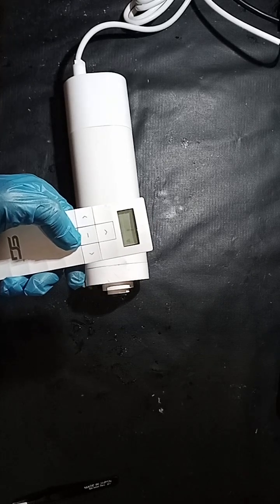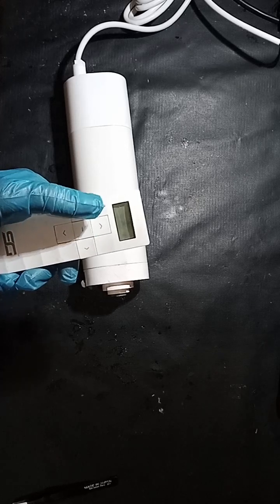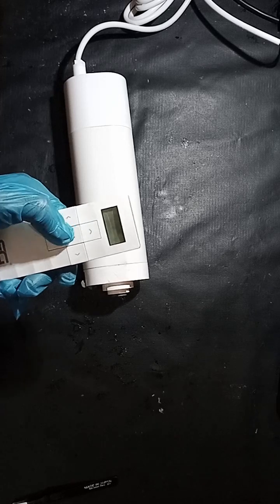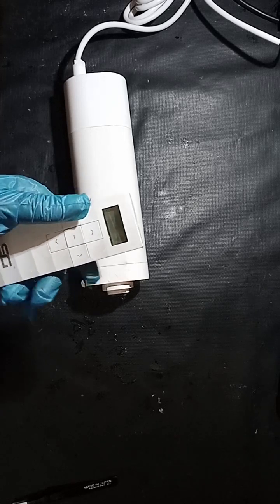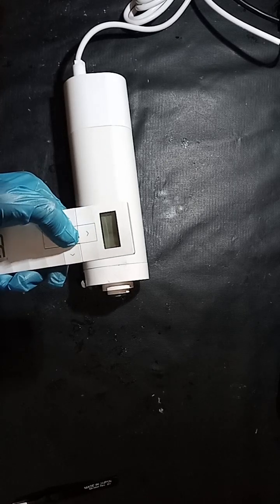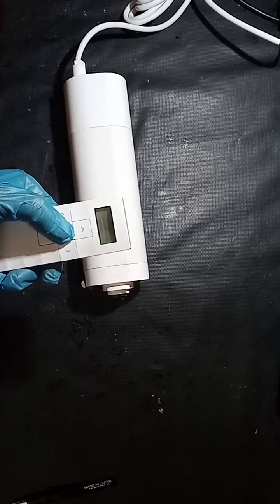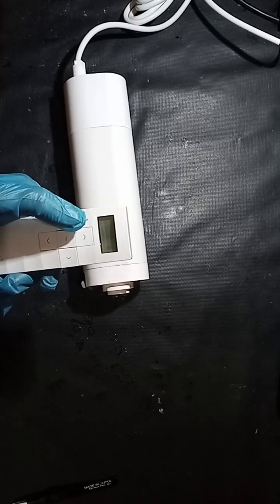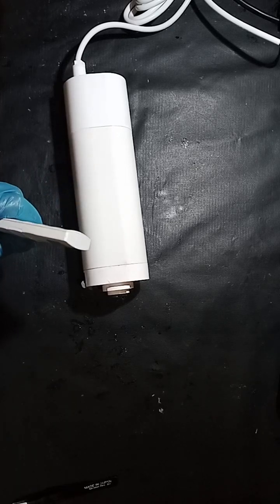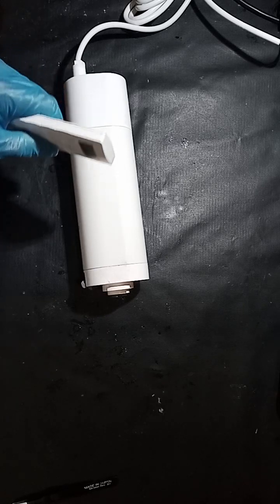So here is a clockwise and anti-clockwise direction. Here I stop this. It is stopped. One direction. Stop. Another direction. Again stop. We are going to dismantle this motor. We are trying to see right now the internal part of this motor.